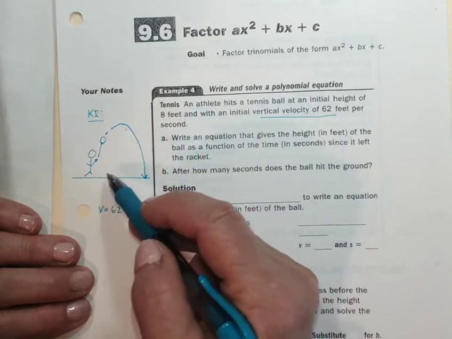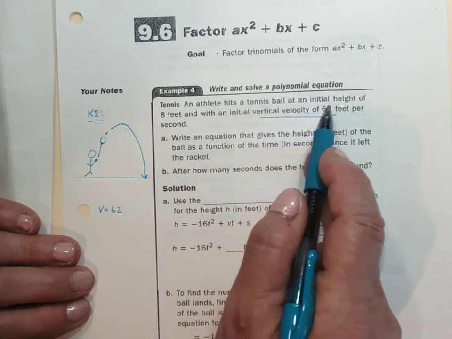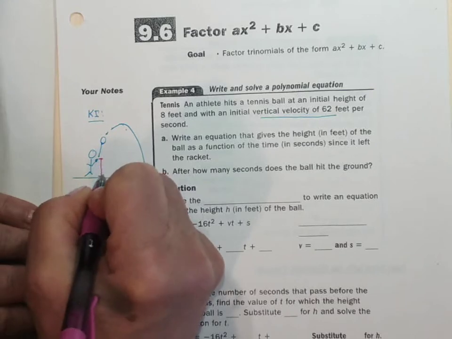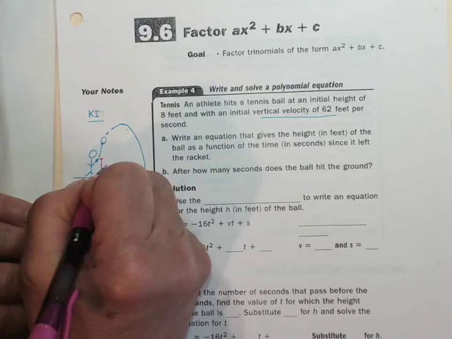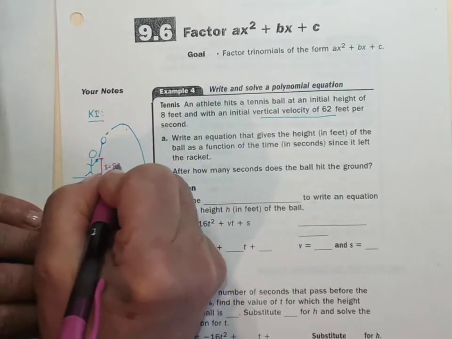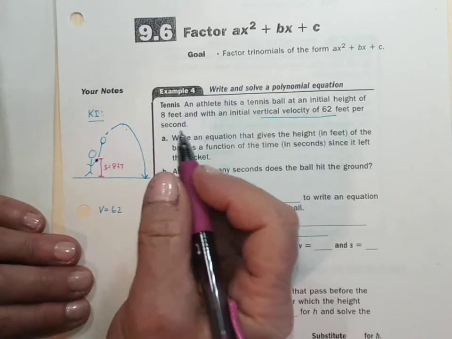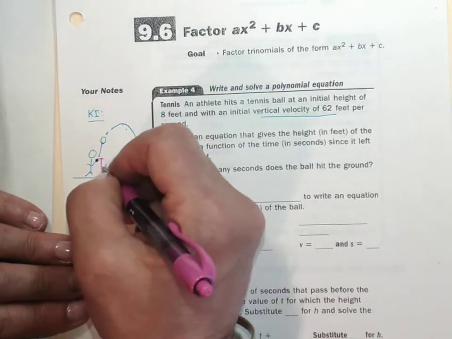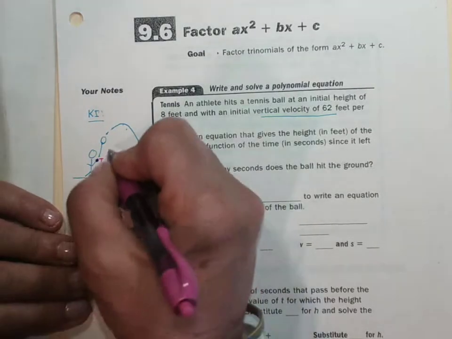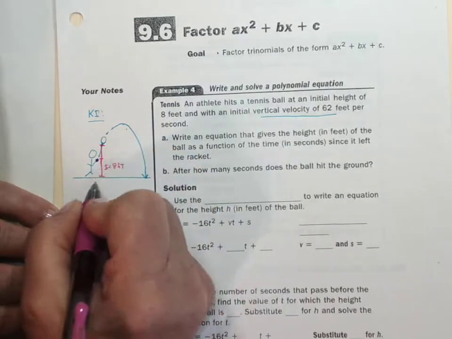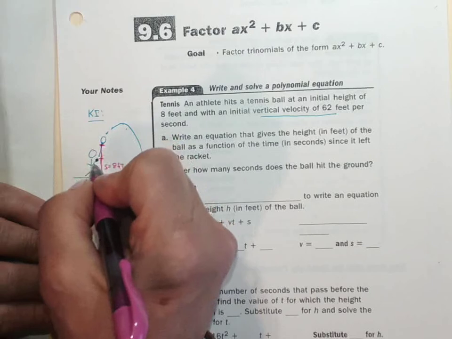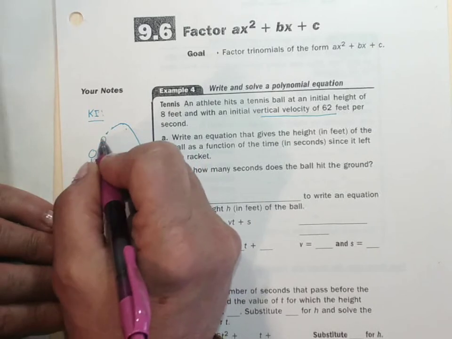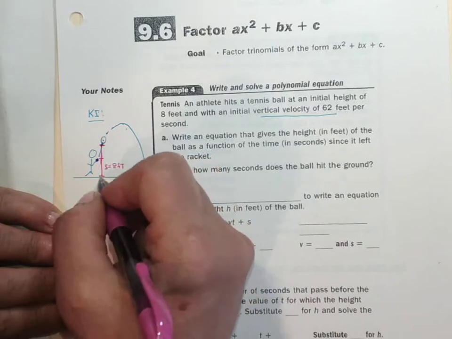So have we put all the information here? An athlete hits a tennis ball at an initial height. So the initial height is the starting height. So the initial height is going to be 8 feet. So the ball is going to be 8 feet. Well, actually, it would be to the tennis racket, but the initial height actually is like this, because this is where the ball is. You've got the tennis racket extended, and you've got the person, and he hits the ball with the tennis racket at 8 feet in the air.